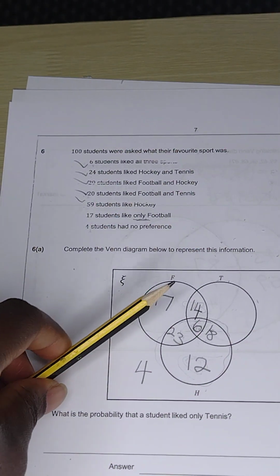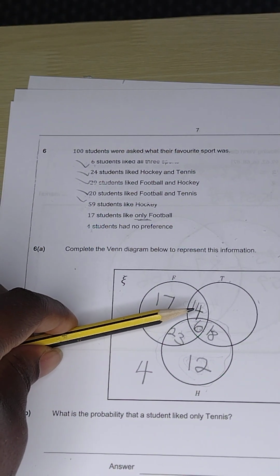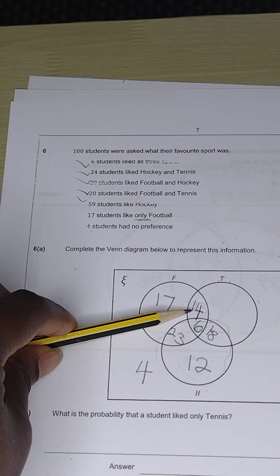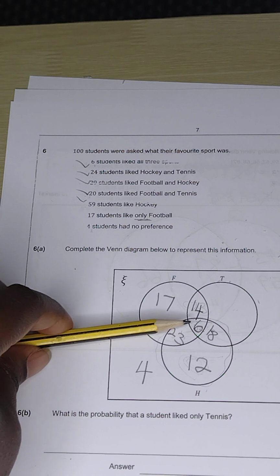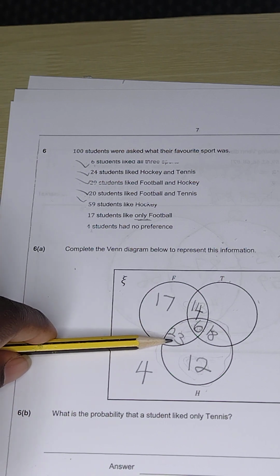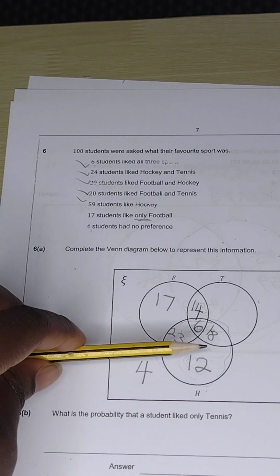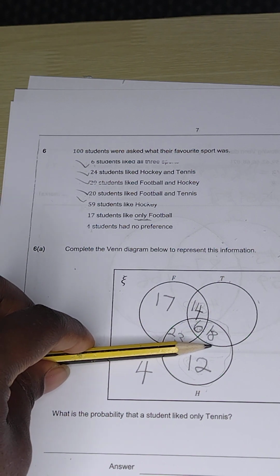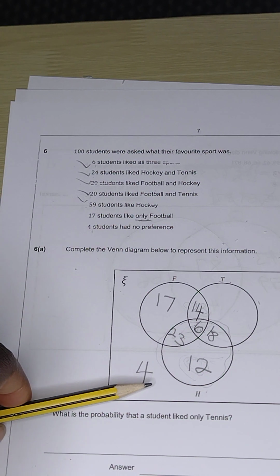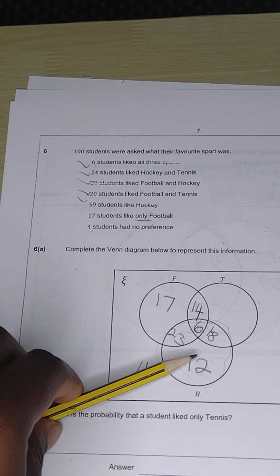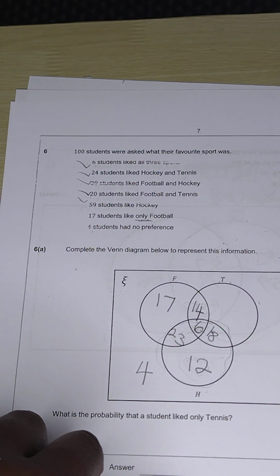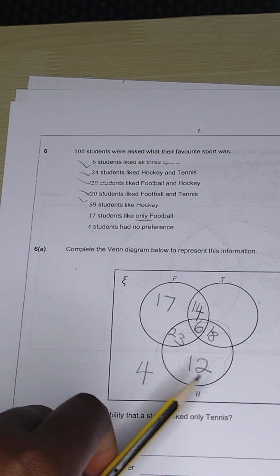So let's add together. 17 add 14, okay, that is 31. 31 add 6, 37. 37 add 23, that is 60. 60 add 18, 78. 78 add 4, 82. 82 add 12, that is 94.